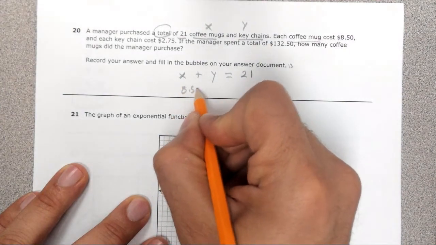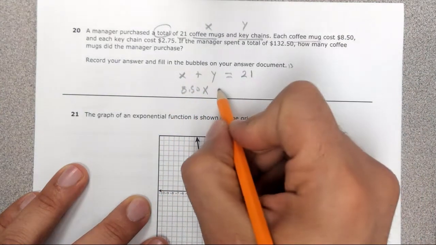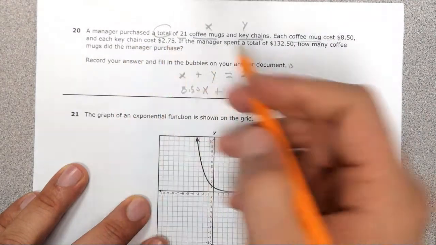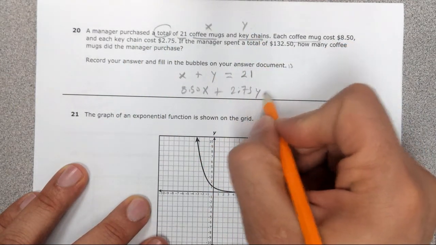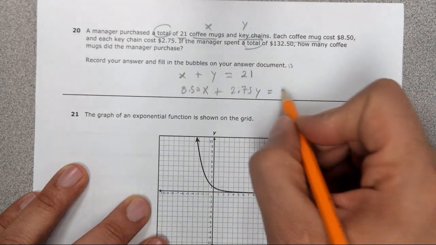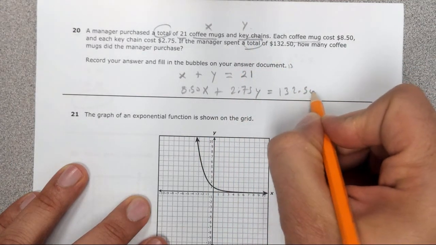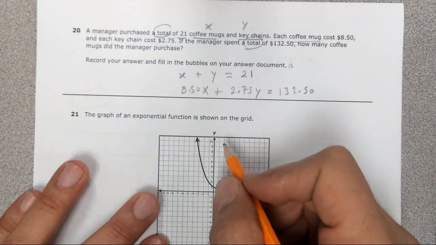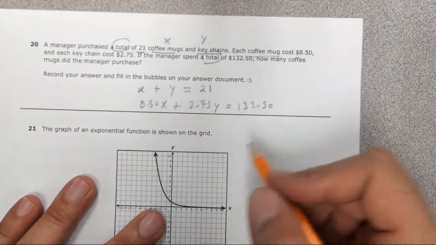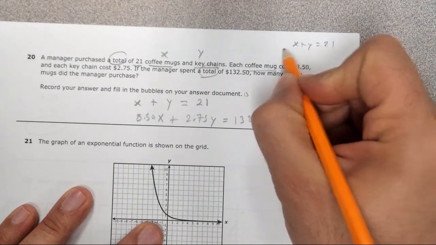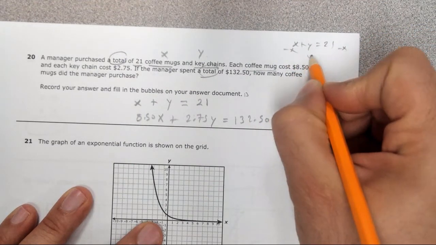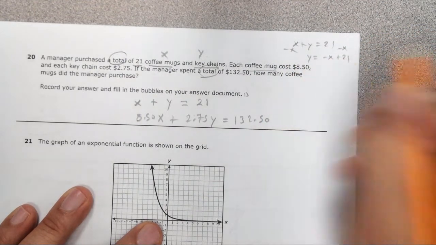Now, the coffee mug, we call that X, that's $8.50. And the keychain is $2.75, that's Y. And when you buy it, you get a total of $132.50. Again, the concept here is real easy. What I want to do is graph both of them, so I want to solve them to make them Y equal to. So X plus Y equals 21. If I subtract X from both sides, I end up with Y equals negative X plus 21.